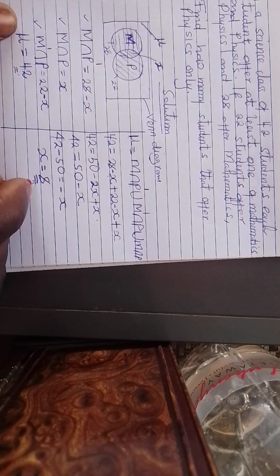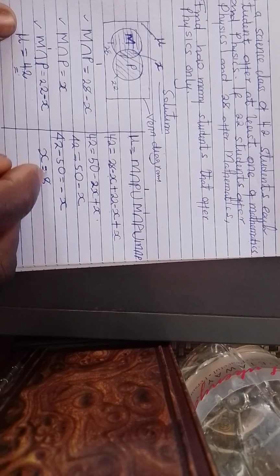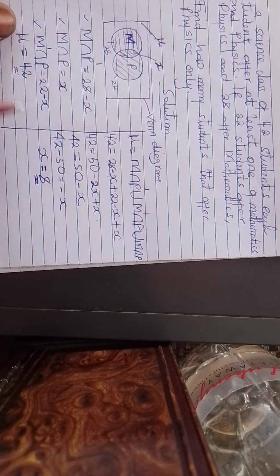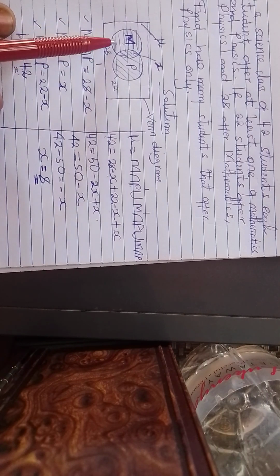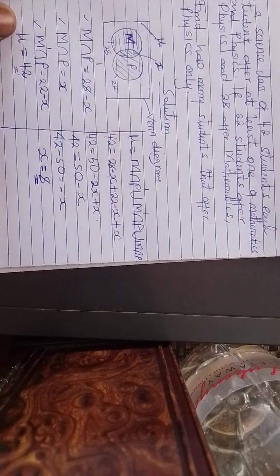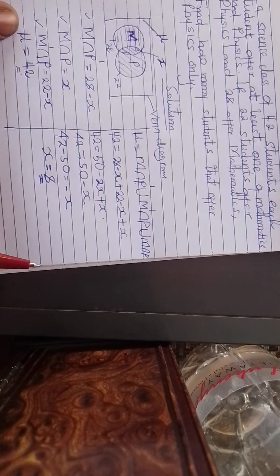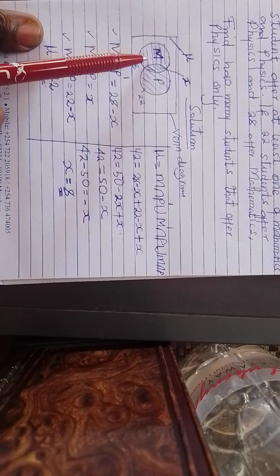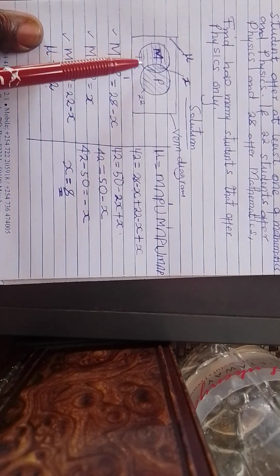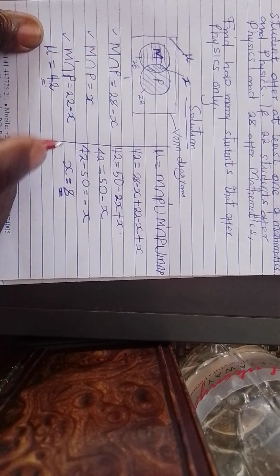Now we can find the exact number of students who offered maths and physics respectively. So if the value of x is 8, now we can find the number of students who offered mathematics.